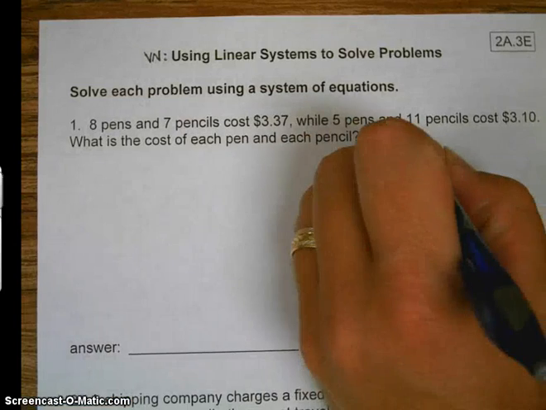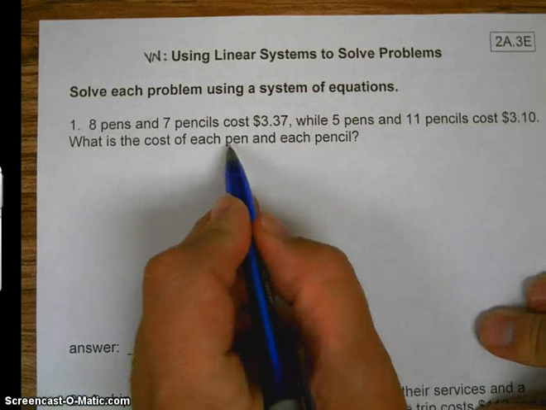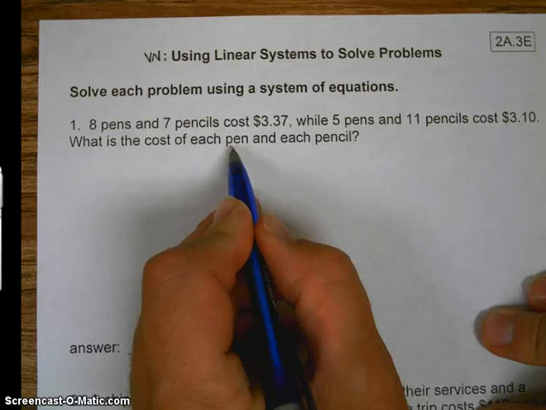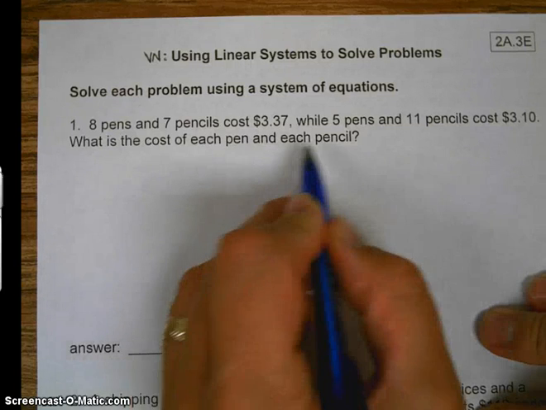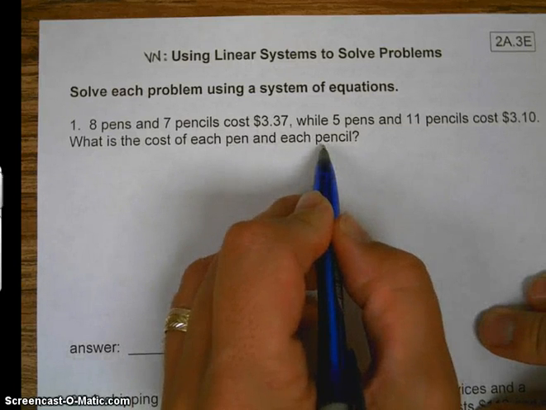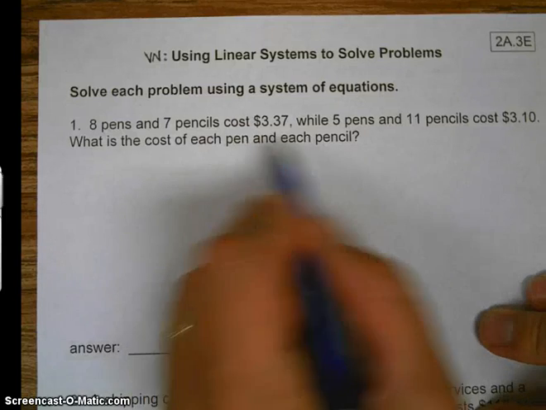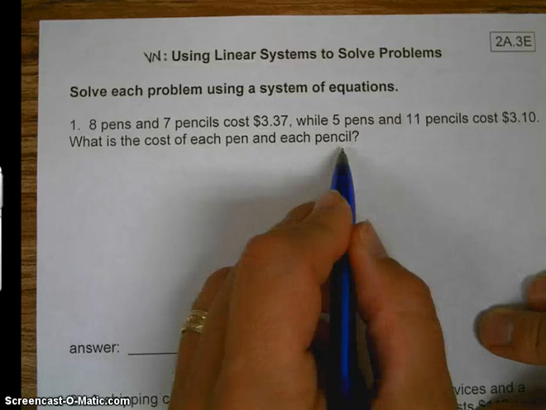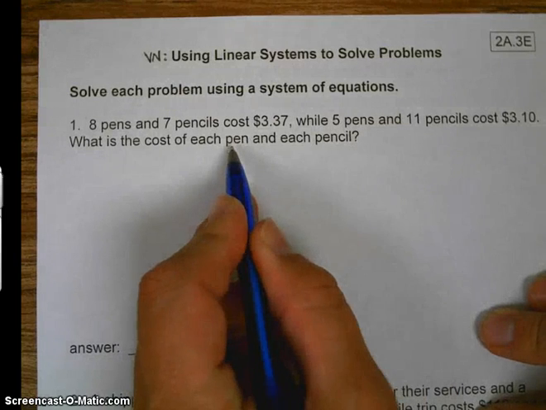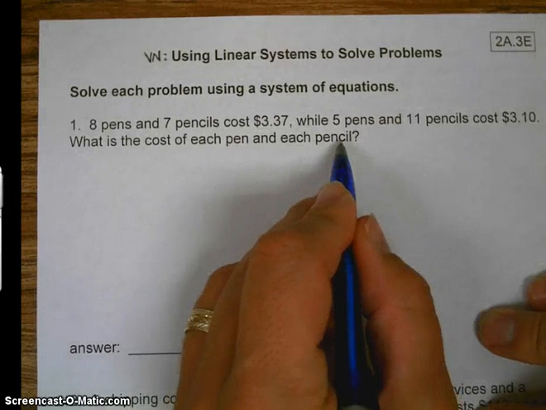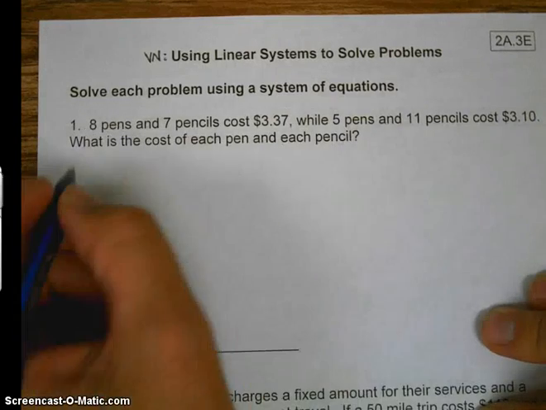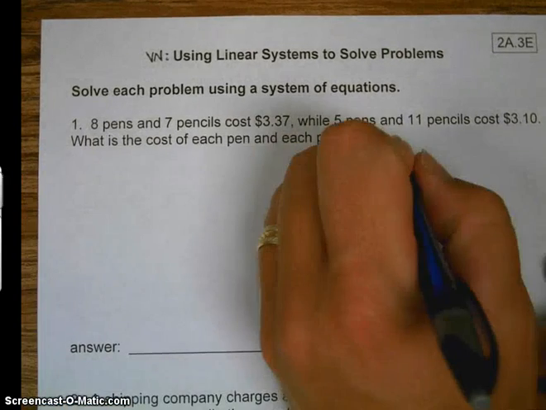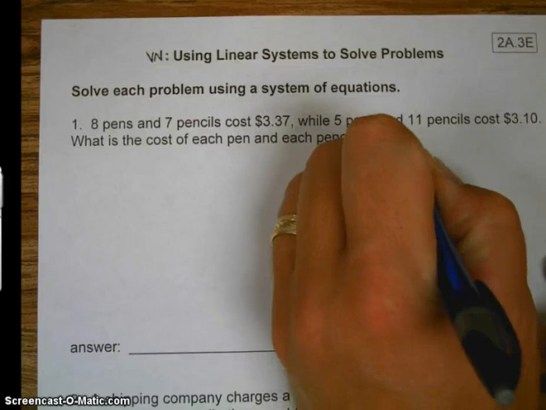So over here, now normally I would use the first letter to represent pen, P, but notice pencil has the same letter. There's not really a letter that you could use. I suppose you could use P for pen and C for pencil, but I'm going to go ahead and use the old X and Y. So I'm going to define my variables.